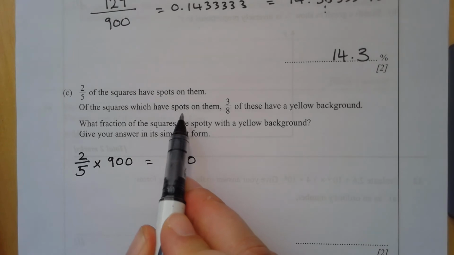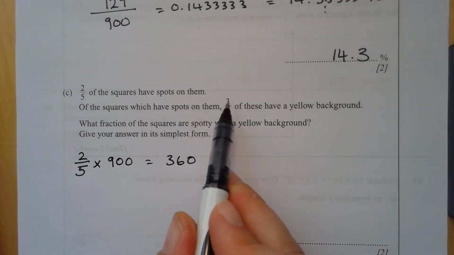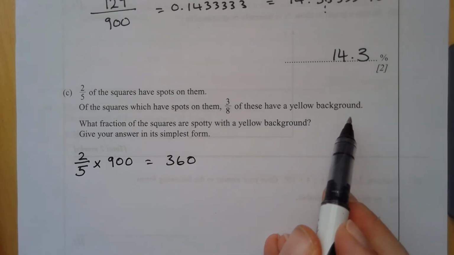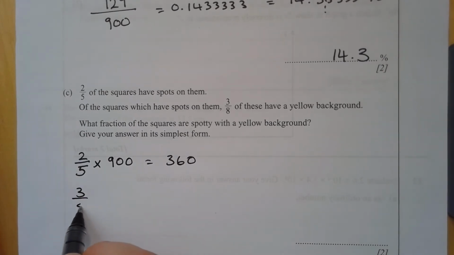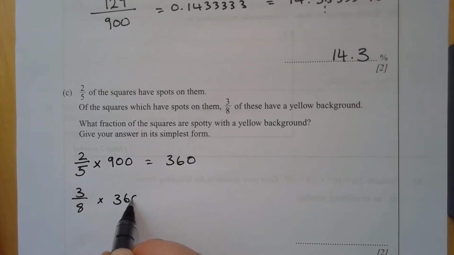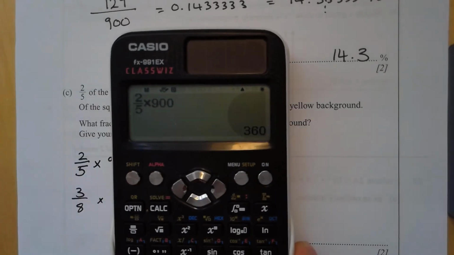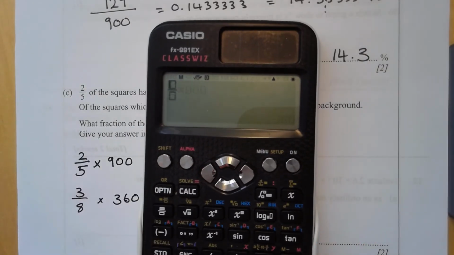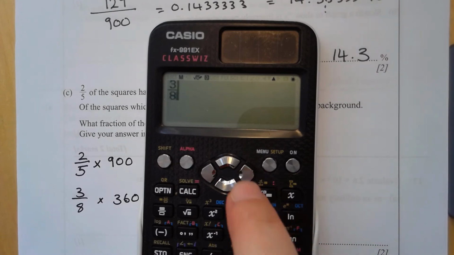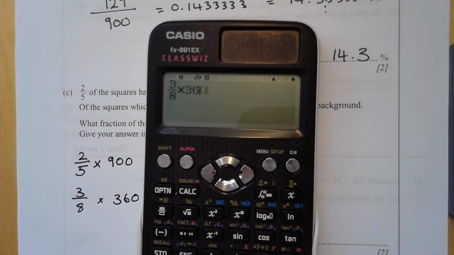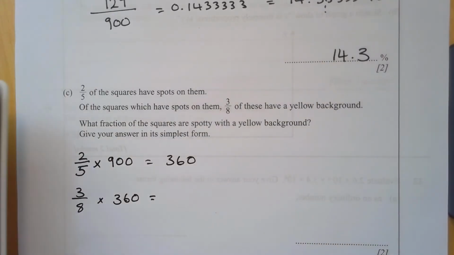Of the squares which have spots, so that's 360, 3/8 of them have yellow backgrounds. So we're looking at 3/8 multiplied by 360. This is 3/8 of 360, and again we can put this into here. So 3/8 multiplied by 360 gives us 135.